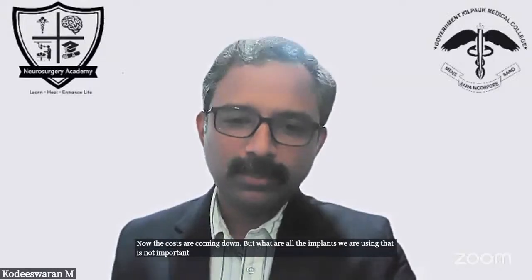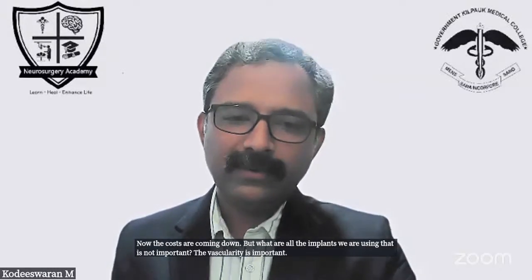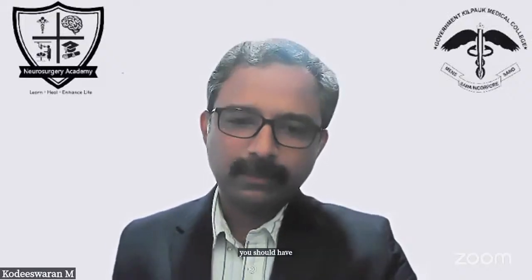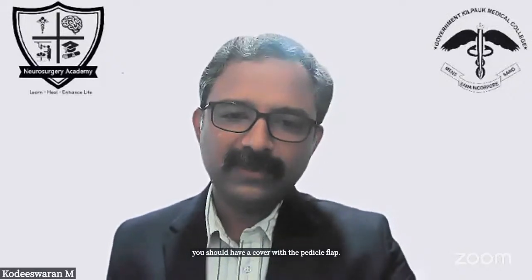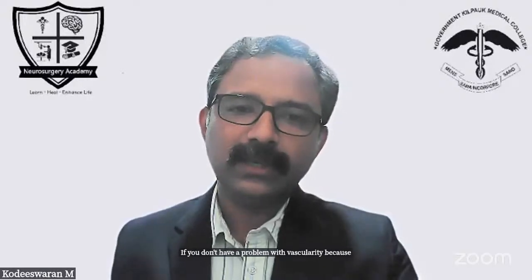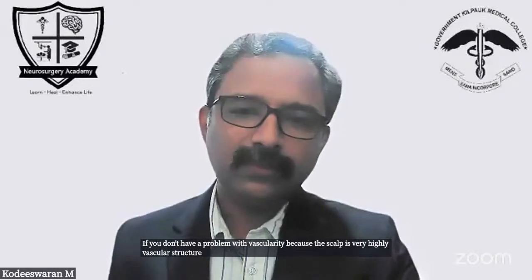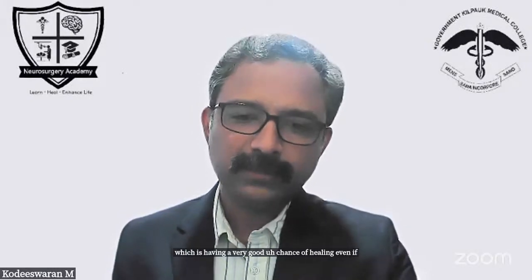The vascularity is important. For example, if you have a very bad skin, you should have a cover with the pedicle flap. If you don't have a problem with vascularity, because the scalp is a very highly vascular structure, there is a very good chance of healing even if you have a very bad injury.